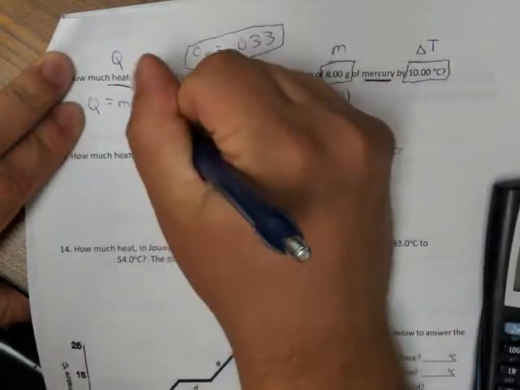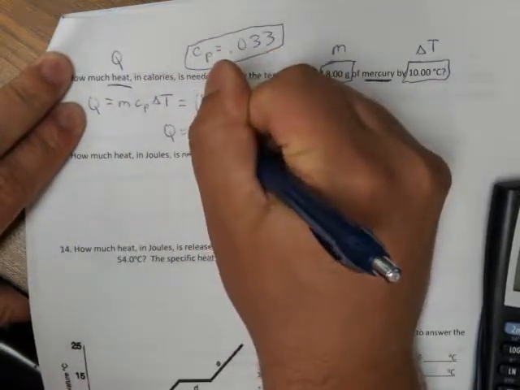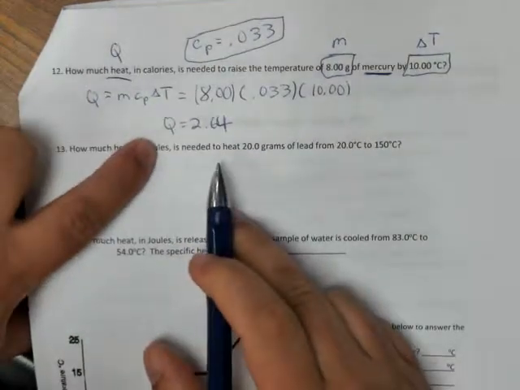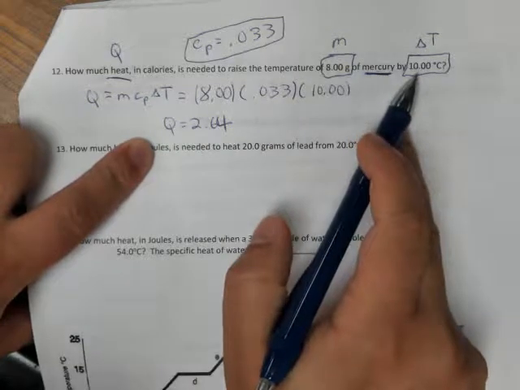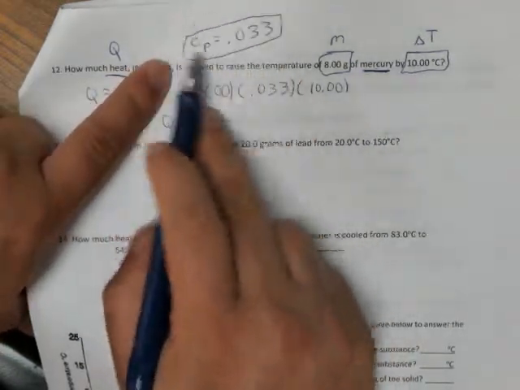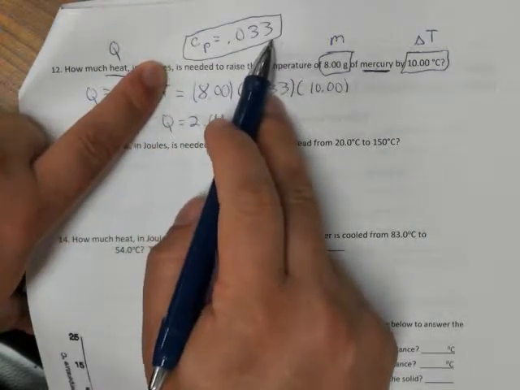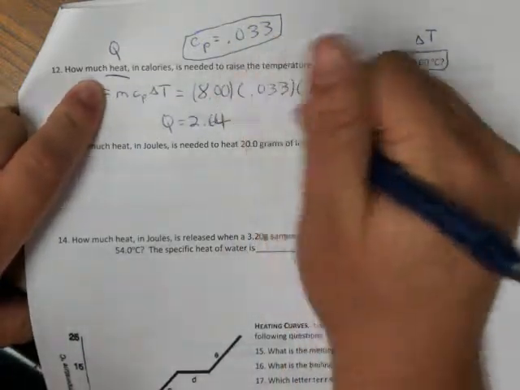So I can go ahead and write that number. Q equals 2.64. And here's the problem. Well, I need how many sig figs? This is 3. This is 4. This is also given information right here in my chart. I was given the specific heat. How many sig figs is that? That's 2. So therefore I want to round my answer to 2 sig figs.